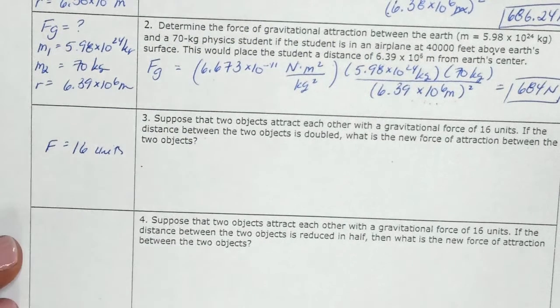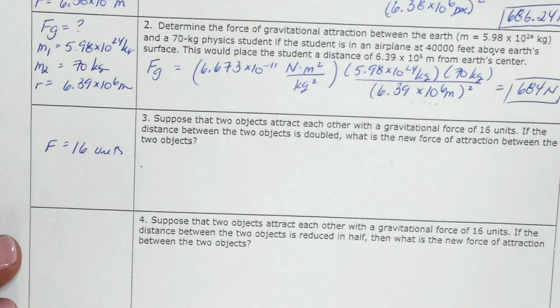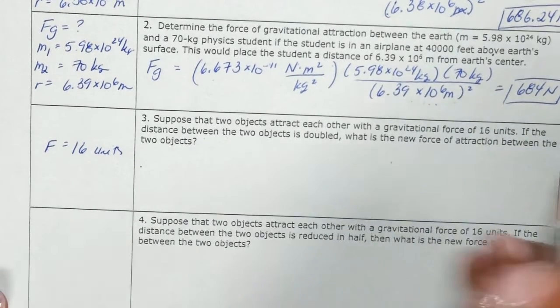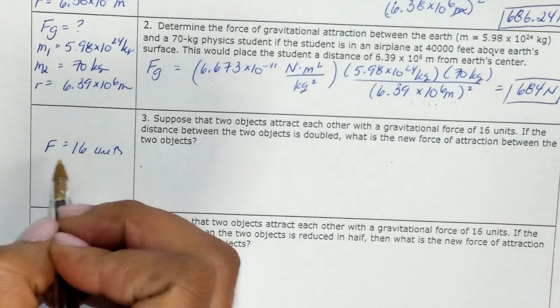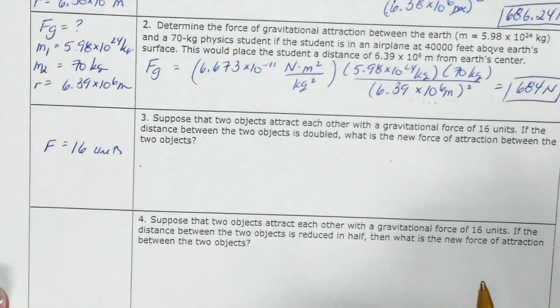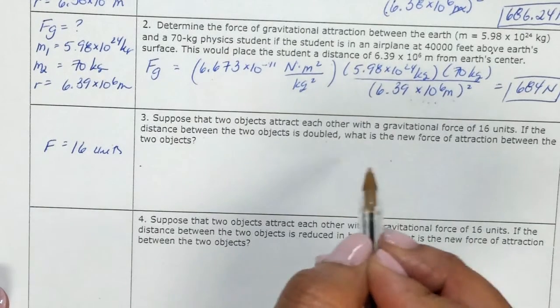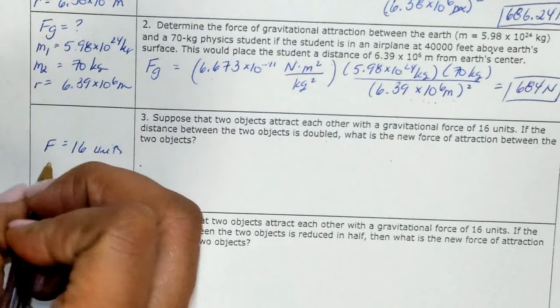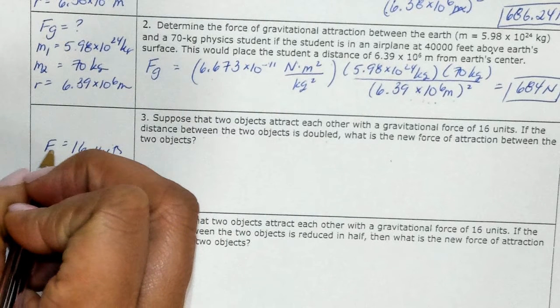These have to do with the relationships, looking at proportions. Number 3 says, suppose that two objects attract each other with a gravitational force of 16 newtons. If the distance between the two objects is doubled, so what am I changing? Your radius, okay? What is the new force of attraction between the two objects? So we know that this is the original. You can think of it as F sub O, right?